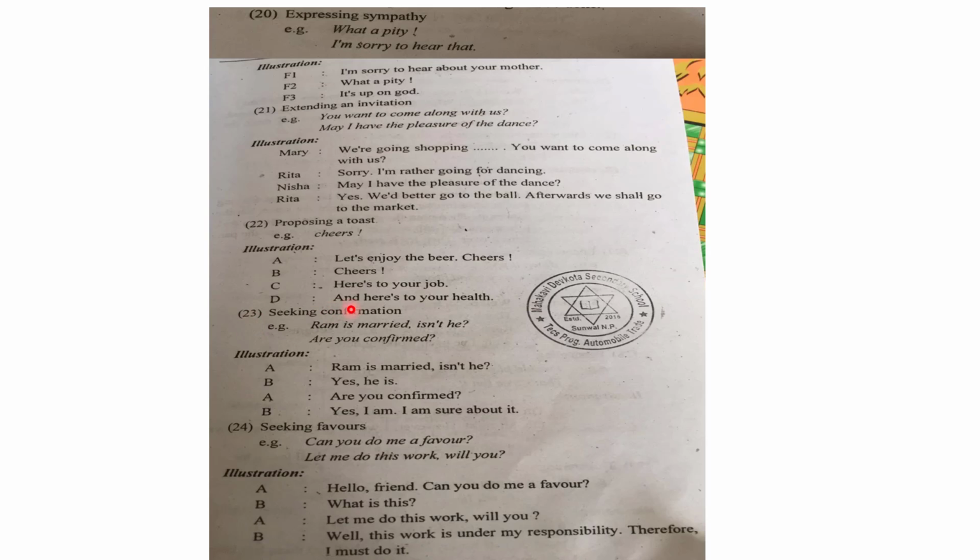The other type is seeking confirmation. If you want to be confirmed about something, then you might as well use these kinds of communicative functions. For example, Ram is married, isn't he? Are you confirmed? For example, here A says, Ram is married, isn't he? B says, yes, he is. A says, are you confirmed? B says, yes, I am. I'm sure about it.